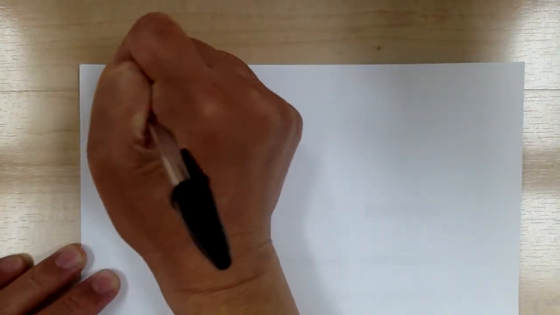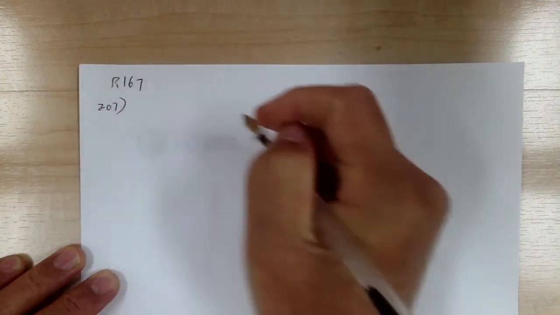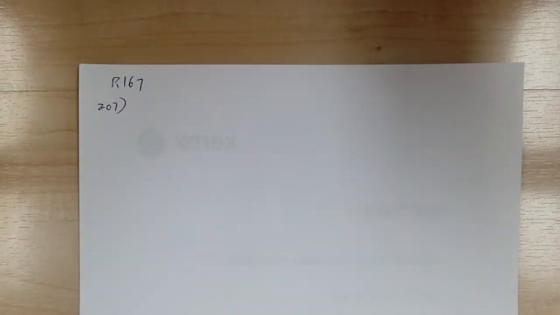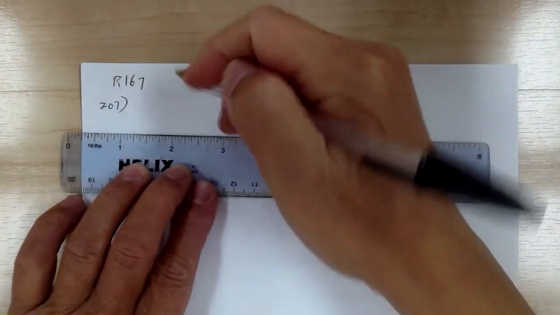Let's go to page 167 and do number 207. Okay, for 207 you have a trapezoid. So let's go and draw the trapezoid.